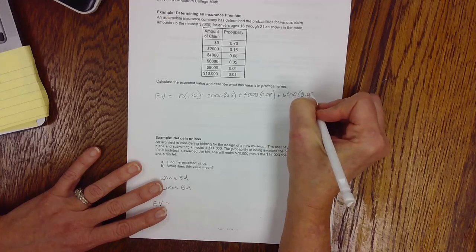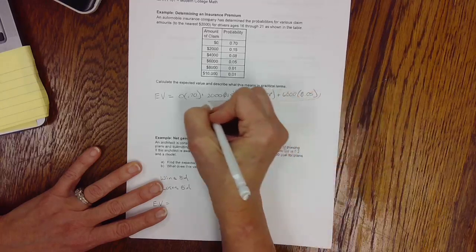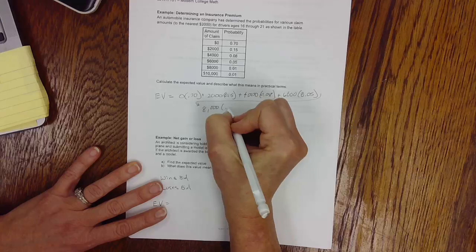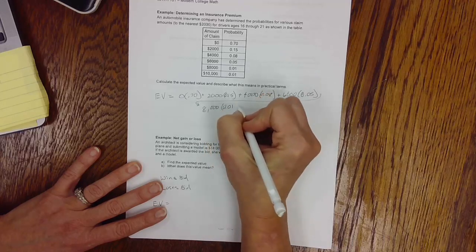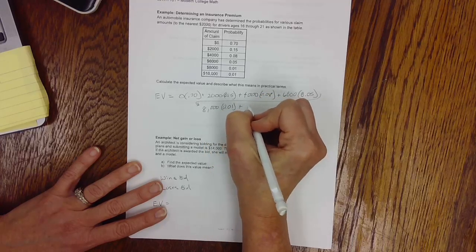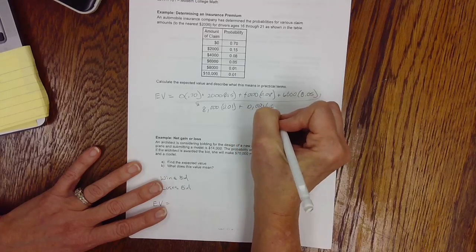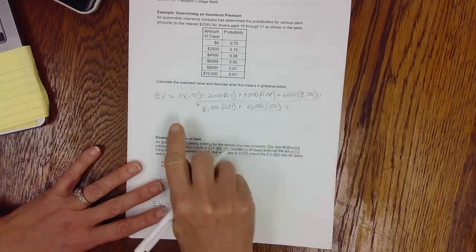I'm going to continue it on as 8,000 times 0.01, and then the last plus 10,000 times 0.01.